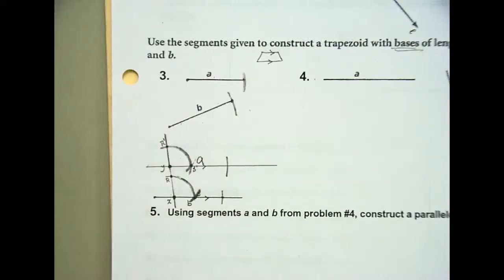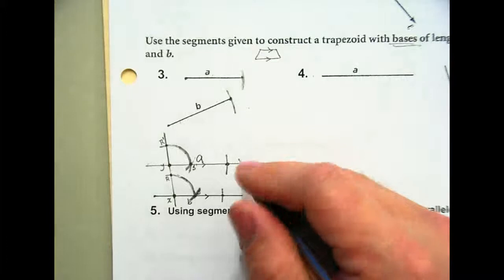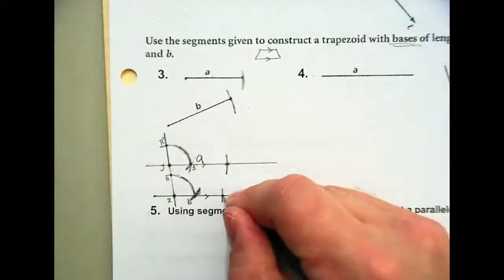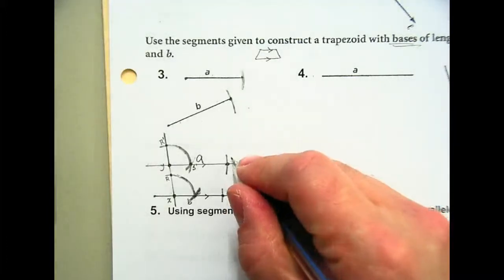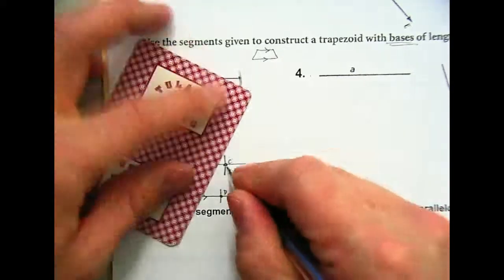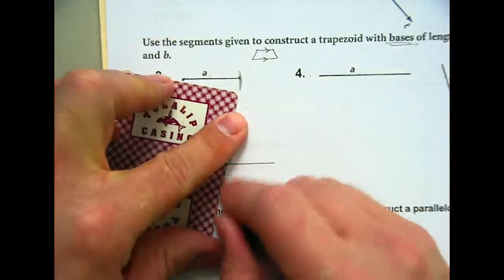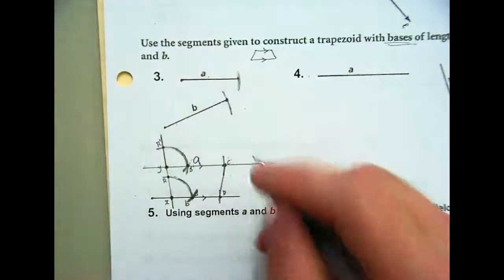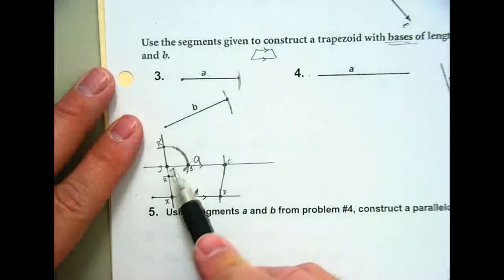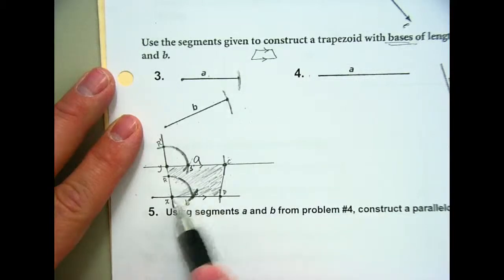Tell your neighbor how you're going to finish your trapezoid. Okay, these 2 points right here, if we called it, say, like C and D, we would connect C to D. All right? And then you have your trapezoid. If I were to shade it in, there's my trapezoid.